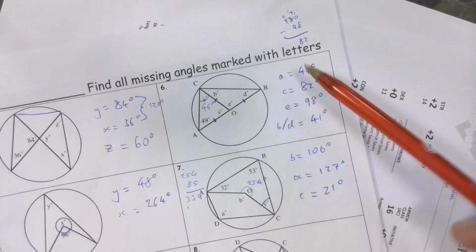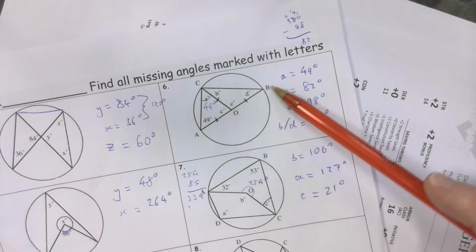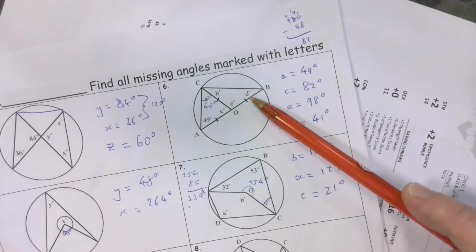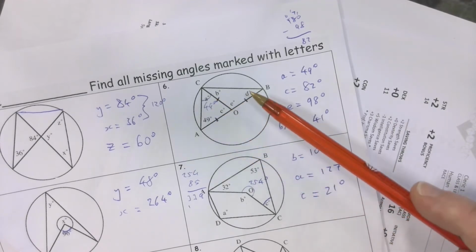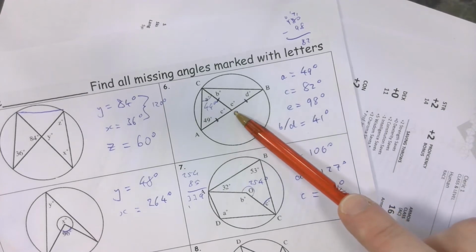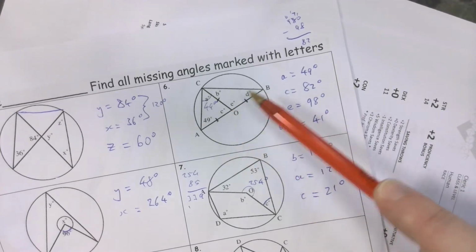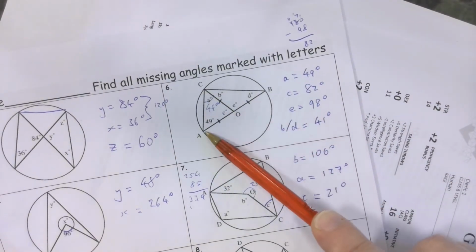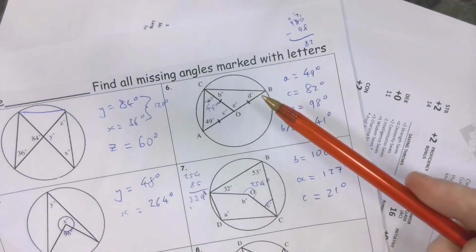Next question. A circle with three lines coming out from the center, all marked with this dash. We know that means that they're all the same length, but we could tell that anyway because this is the center of a circle, meaning that these three lines are all radii. Of course they're the same length.